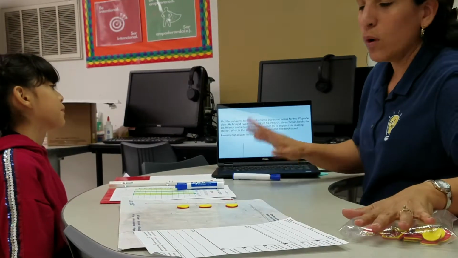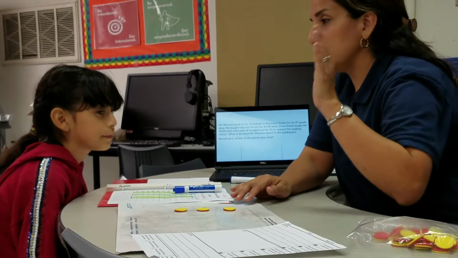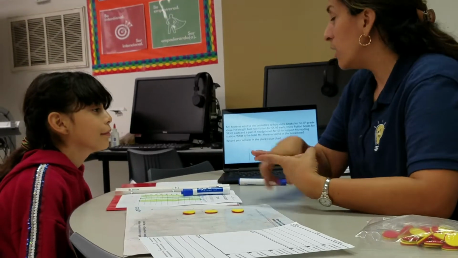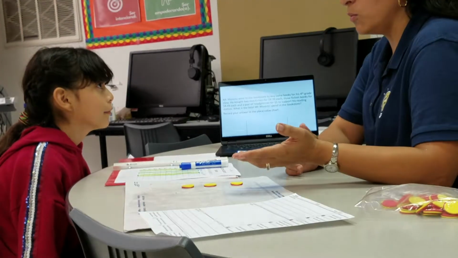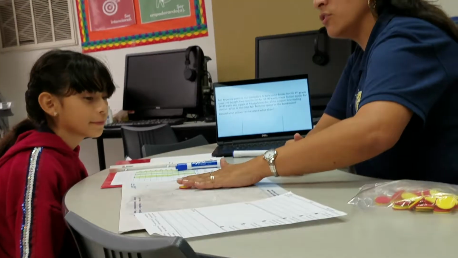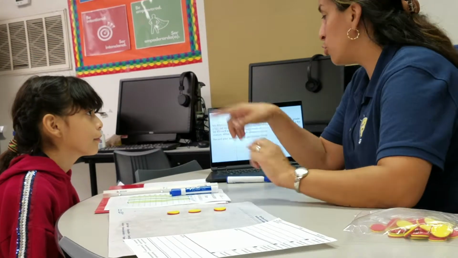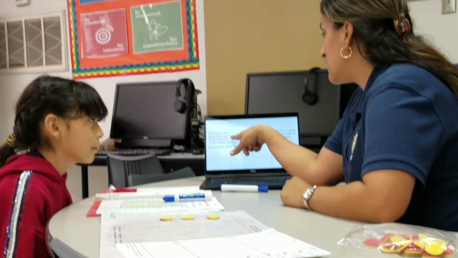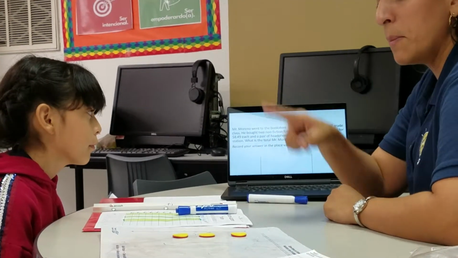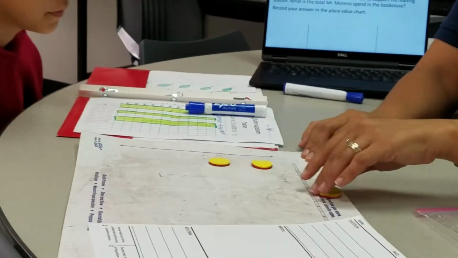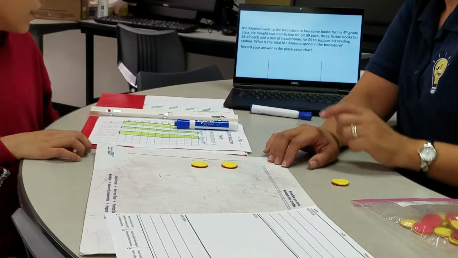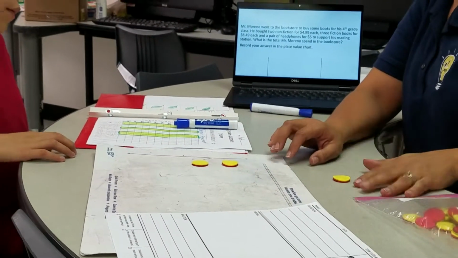So what we are gonna try today is just an example of what you can do during your test. You can draw, if it's talking about books, you can draw your books, right? So we're gonna use the counters to show how many items he bought, okay? So it says here 2 nonfiction books. So how many counters you're gonna be using? 2, okay? So we have 1 and 2, right? So this will represent what? The 2 nonfiction books. Okay.